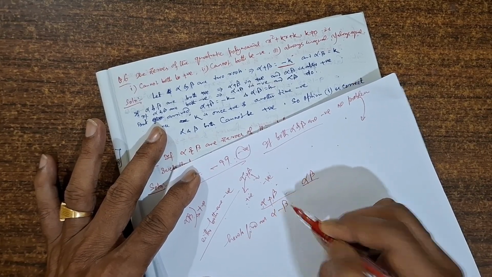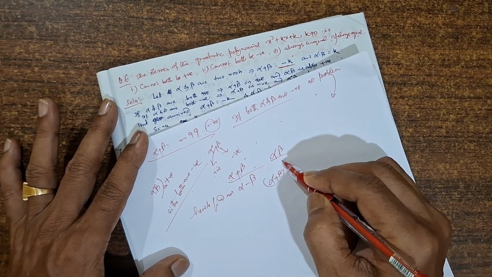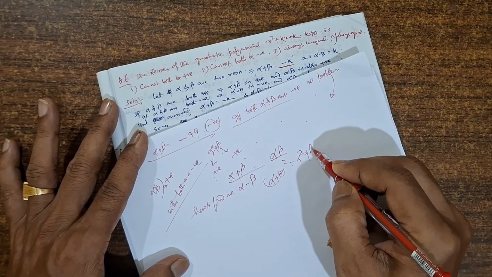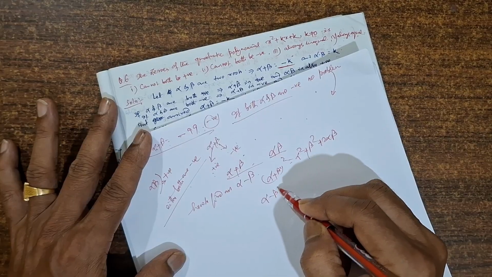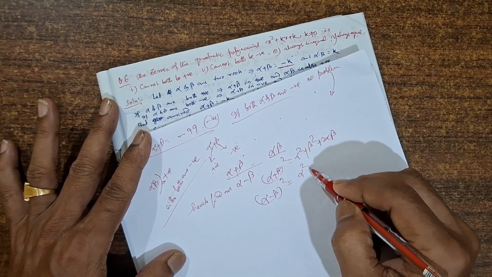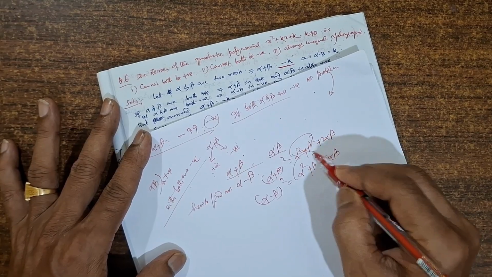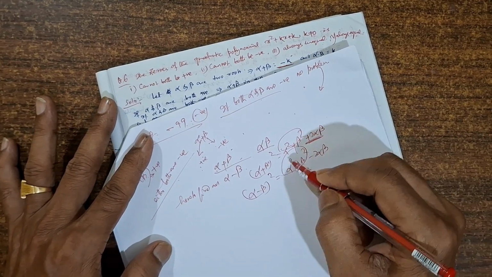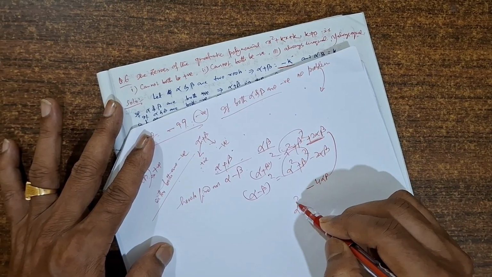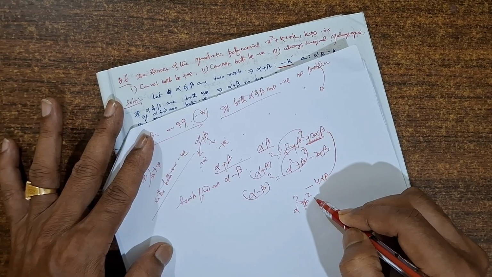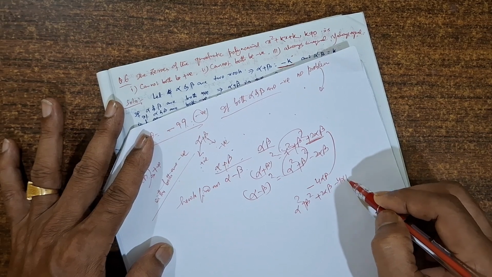alpha minus beta? But you know that alpha plus beta square is alpha square plus beta square plus 2 alpha beta. Alpha minus beta square is equal to alpha square plus beta square minus 2 alpha beta. If from this you minus 4 alpha beta, it will come to alpha square plus beta square plus 2 alpha beta minus 4 alpha beta.